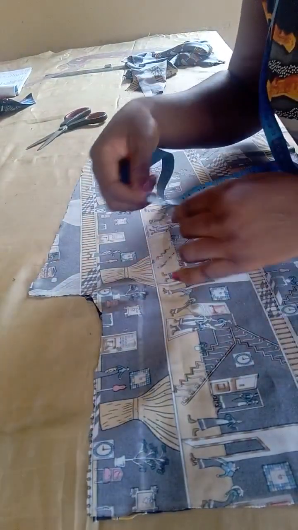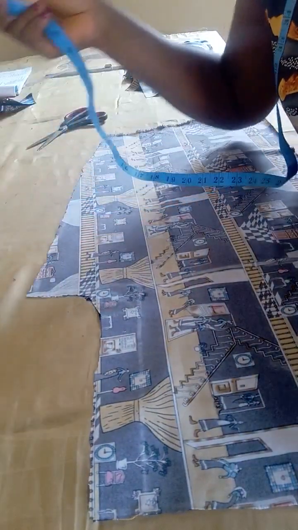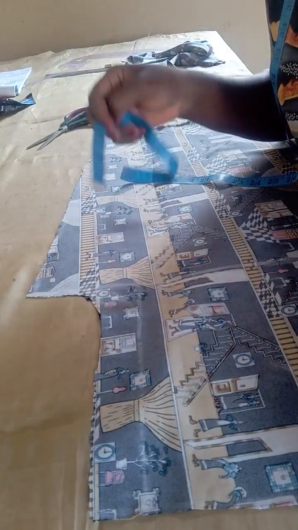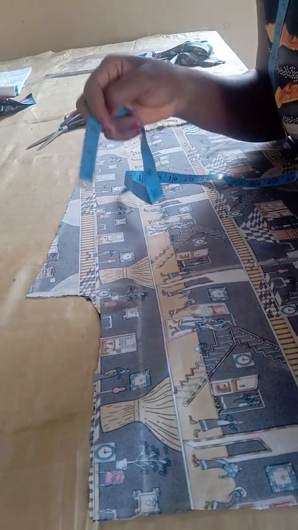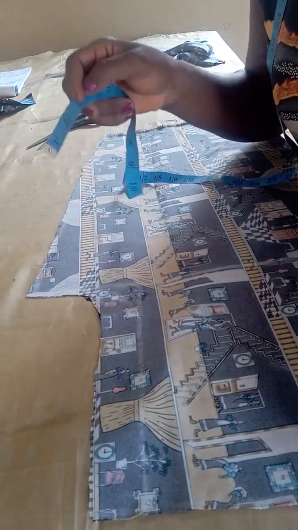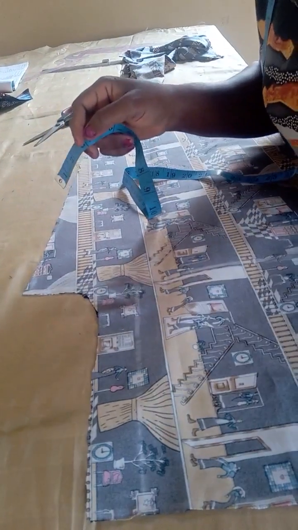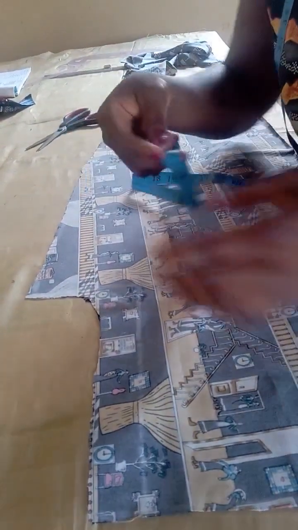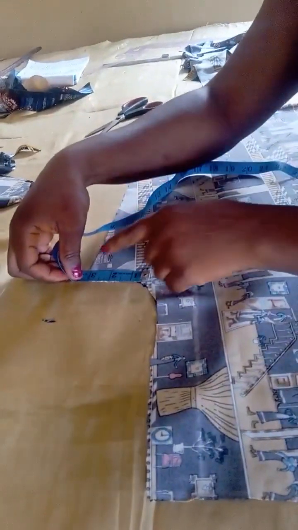So the hip measurement that I use here is 44 inches. I divide the 44 inches by 4 and I got 11 inches. So I go ahead and divide the 11 inches by 4 again and I got 2.75. So that is why I extend it to 3 inches for the crotch extension.